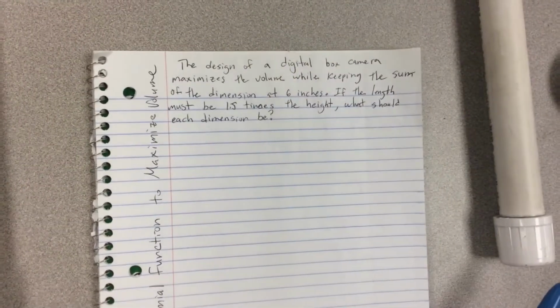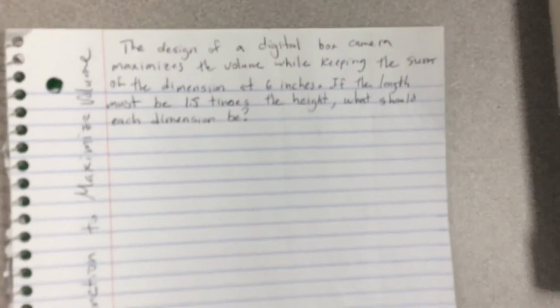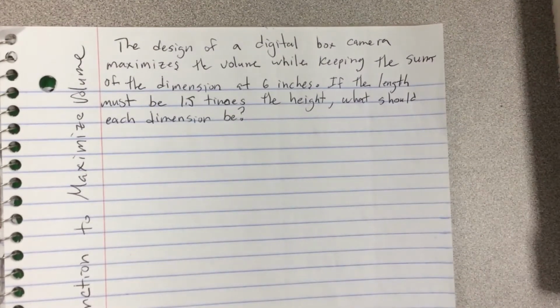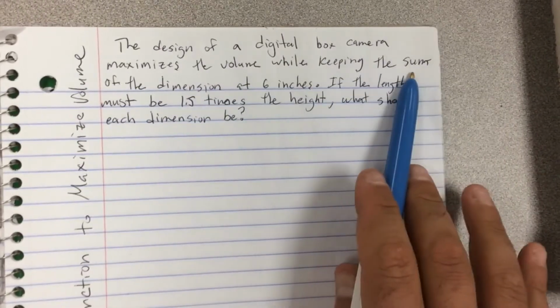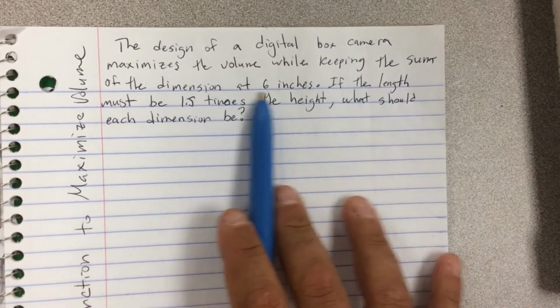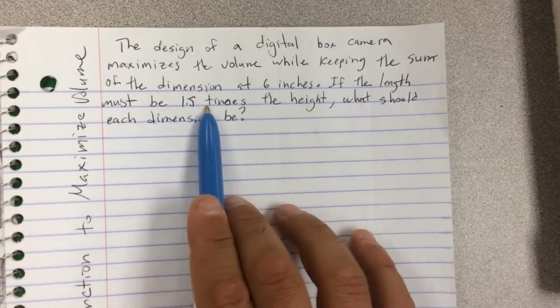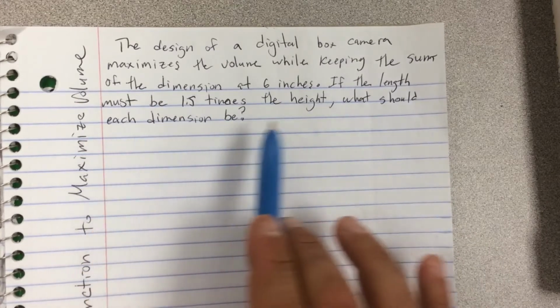We're going to zoom in a little here, and we are going to be going all the way through there, so we won't have the whole thing. But I just lost a little bit of focus. There we go. So it starts off: the design of a digital box camera maximizes the volume while keeping the sum of the dimensions at 6 inches, which is important information. If the length must be 1.5 times the height, what should each dimension be?